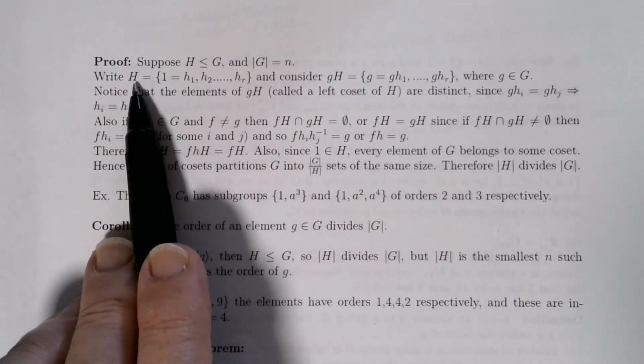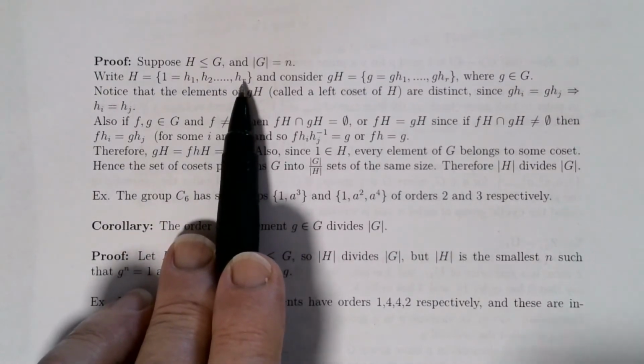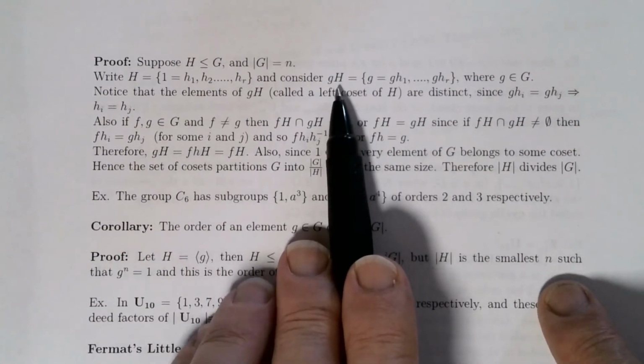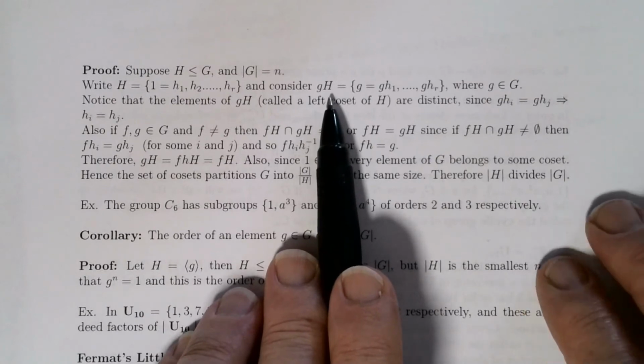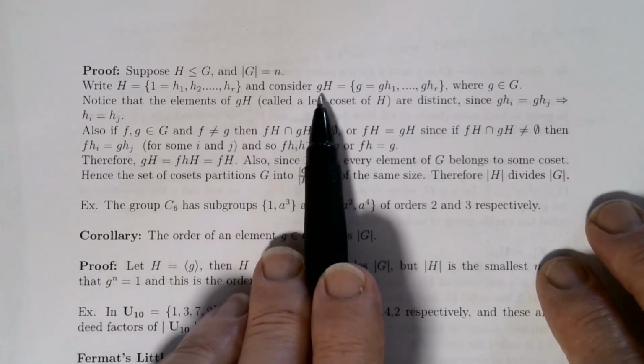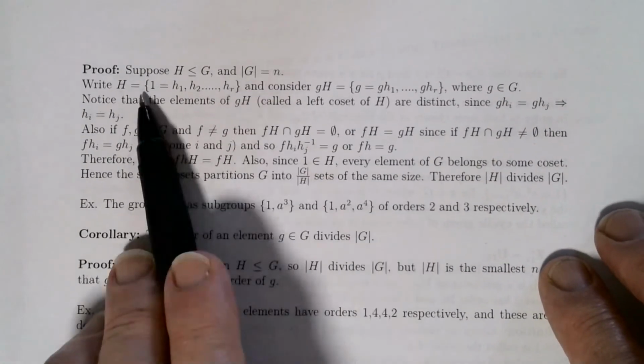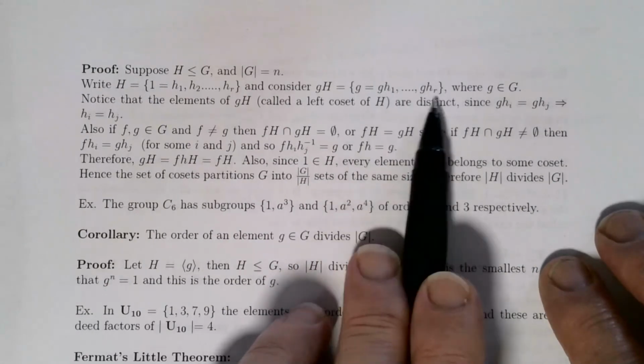I'm going to pick an element g, any element of G you like, and I'm going to multiply each of the elements here by this g, and I'm going to call this gH. So gH means you multiply every element in this by g. So g itself is in there because g times 1 will give me g, and that's gh1, all the way up to ghr.